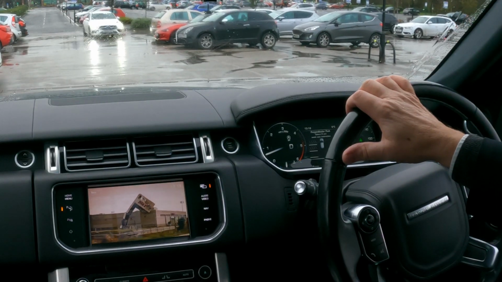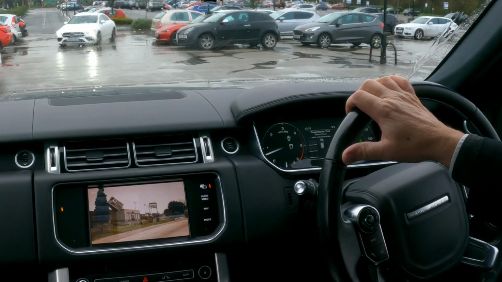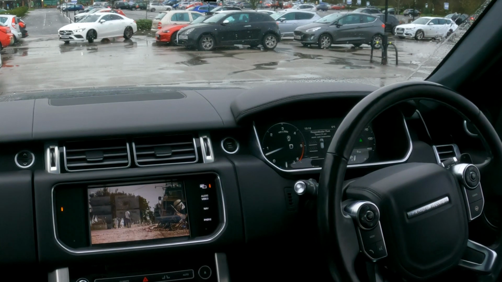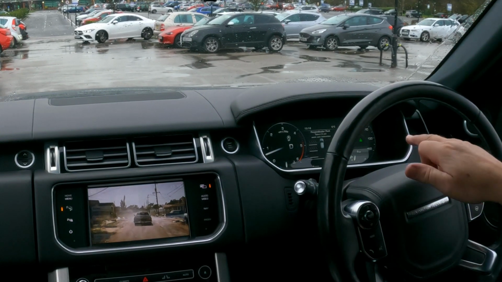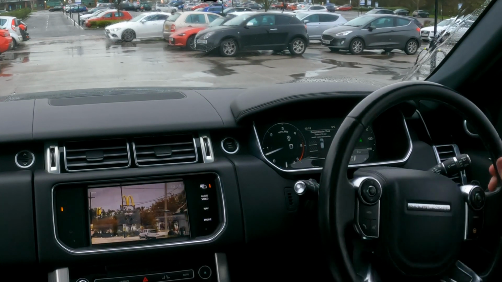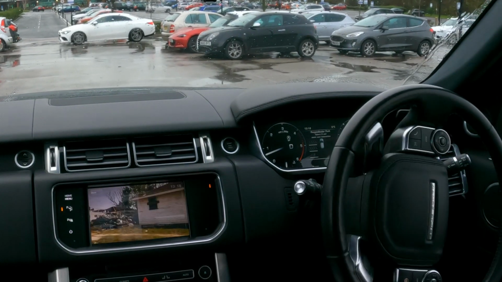Gordon Bennett. I want to perpendicular park. So we switched it on. I'm going forward. It says select R and await instructions. Well, I don't want to select R because I'm going forward.